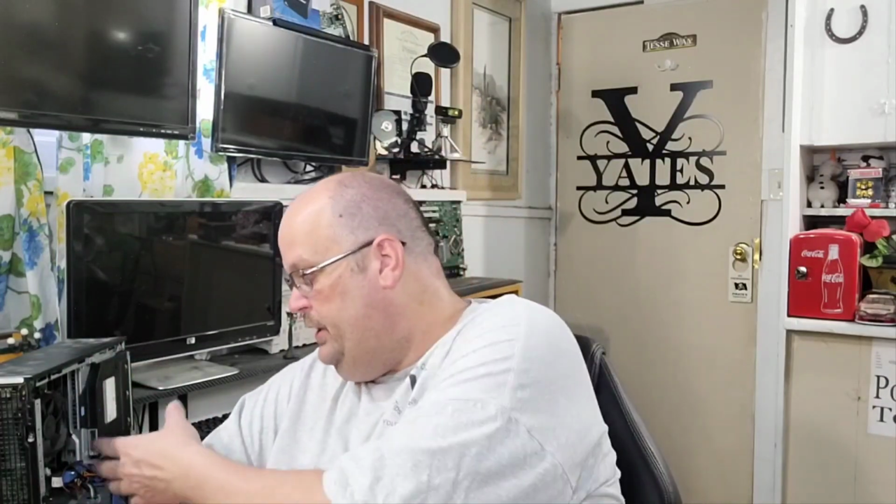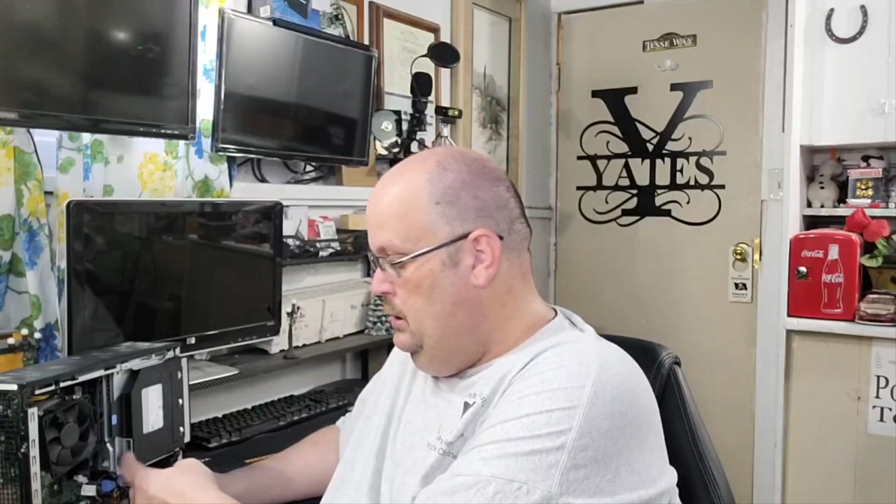Or there's another simple way. You just unplug it. You unplug your CD-ROM. No cables on it, that don't hurt nothing. The main reason why you'd want to unplug it and leave it is then you don't have the empty faceplate in the front. That goes back to the other video, making sure your case is secure.